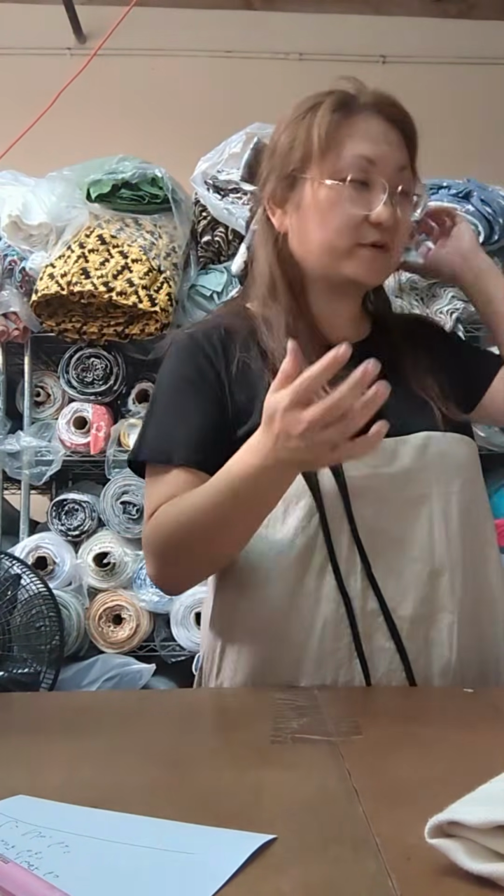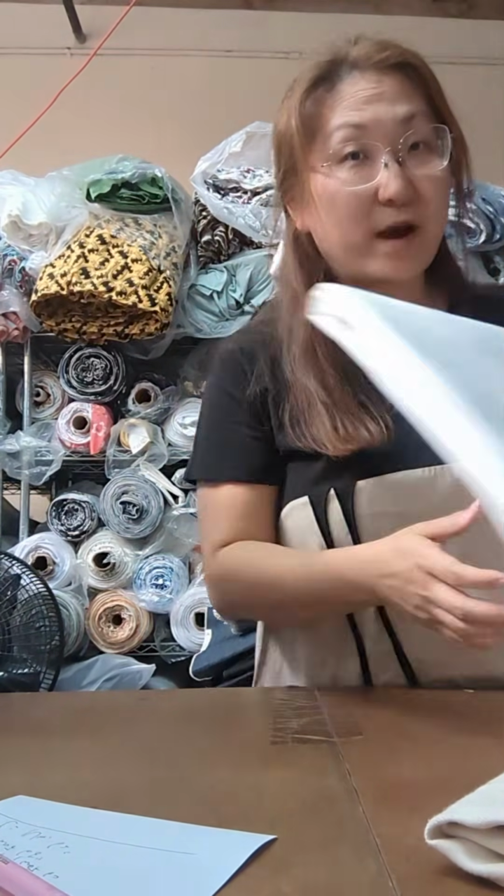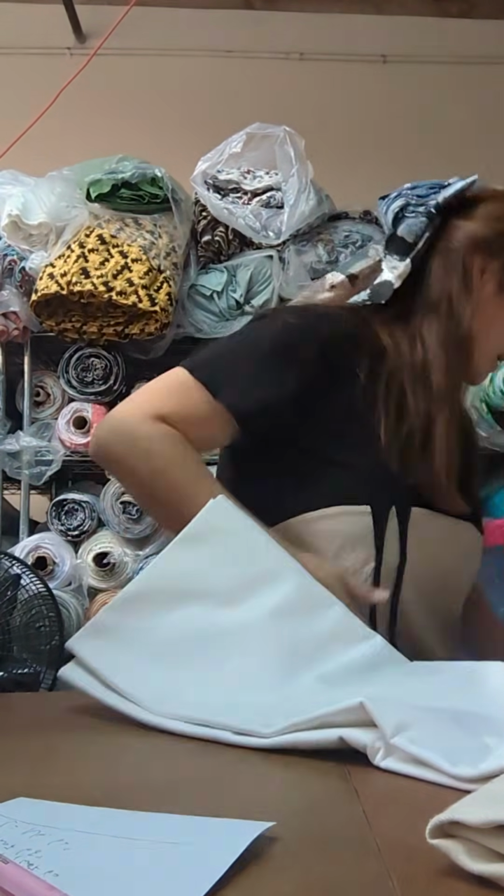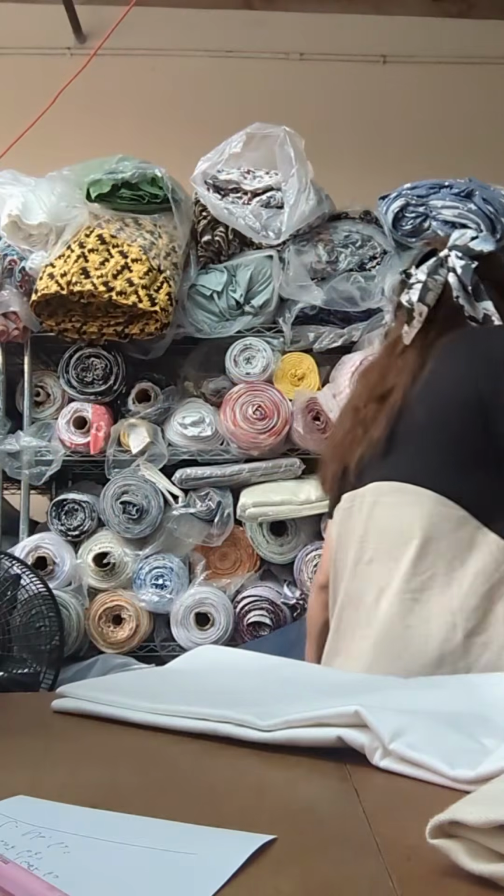Hopefully the speed is okay for you guys, and we're gonna go through some white ones. White ones are beautiful for summer. Let me make sure this one fell off.